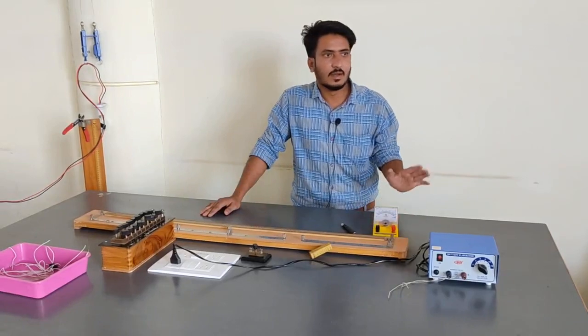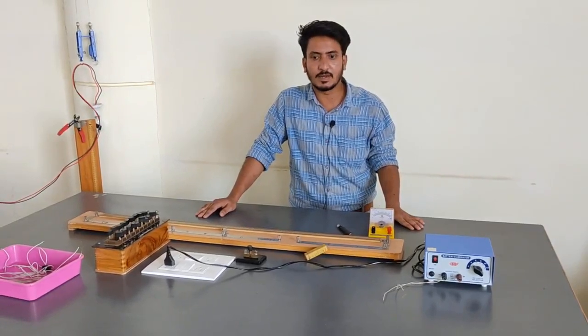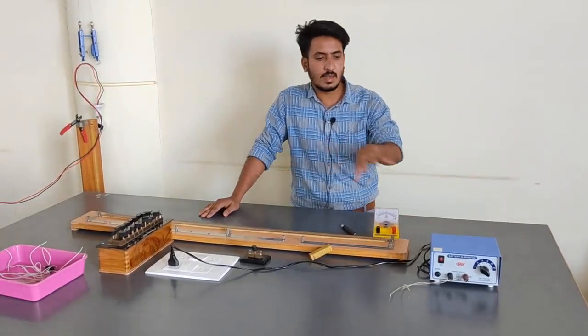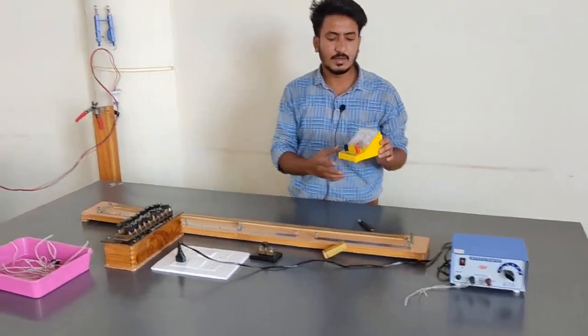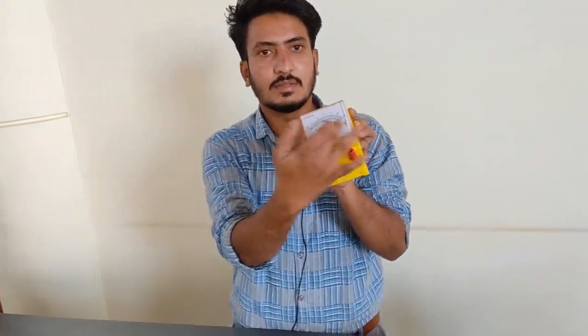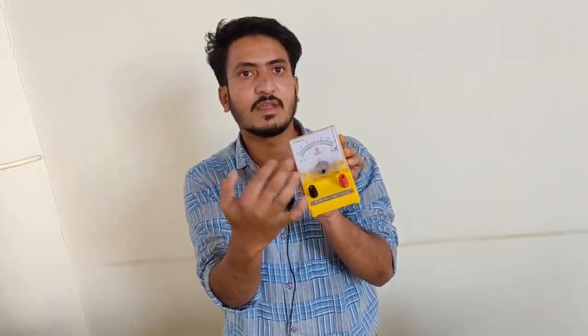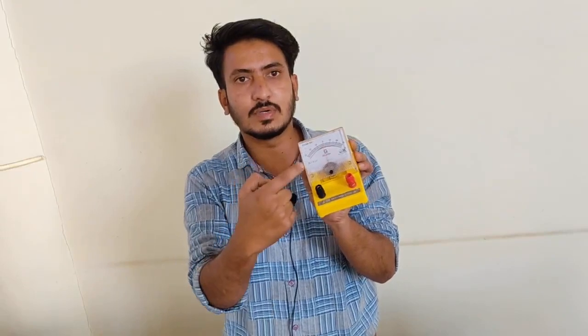Hello students, just now I explained to you the circuit diagram. Now I want to show you all the experiment devices. See here, this is the galvanometer. Here you can see it is symmetric. On both sides we have deflections 0 to 30 and 0 to 30. This is the galvanometer where you are going to check when it shows the 0 deflection value.